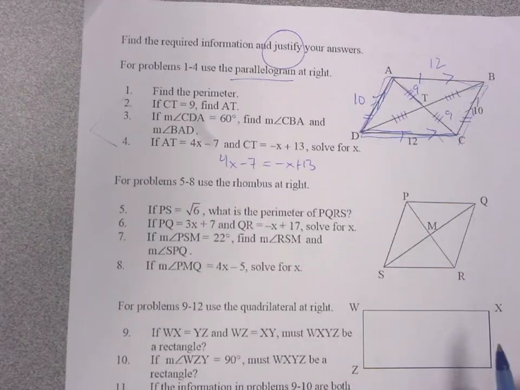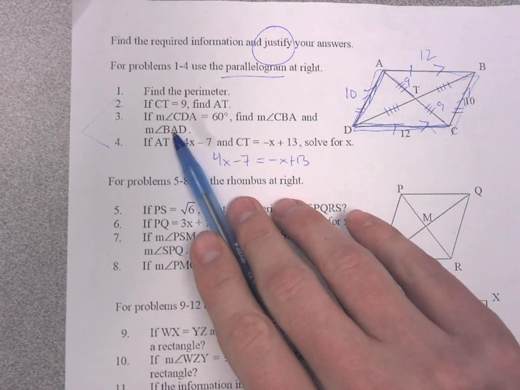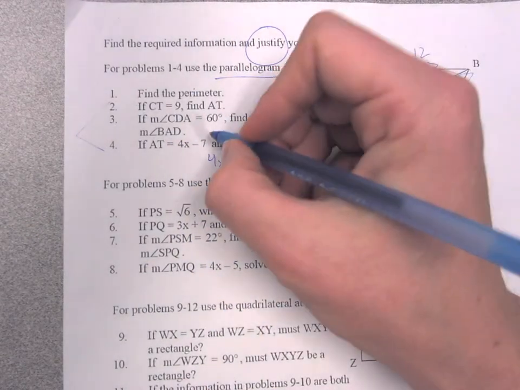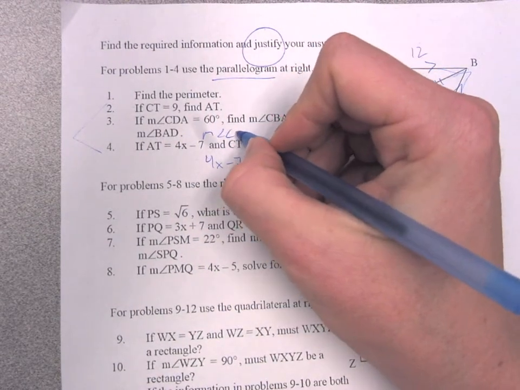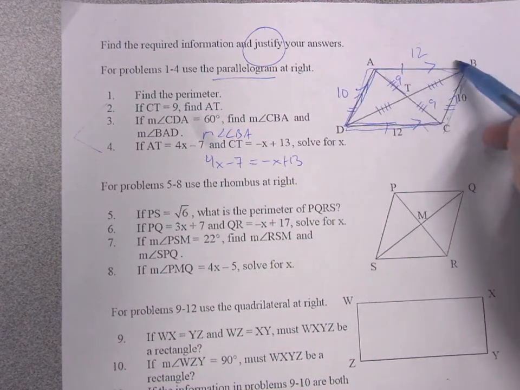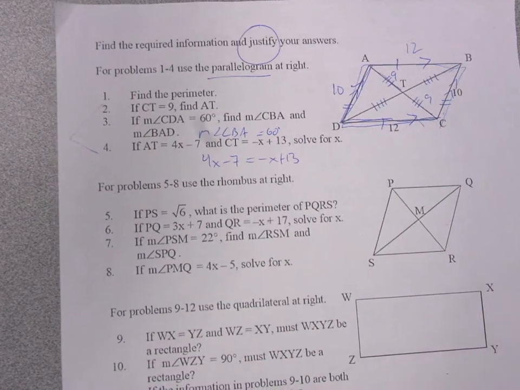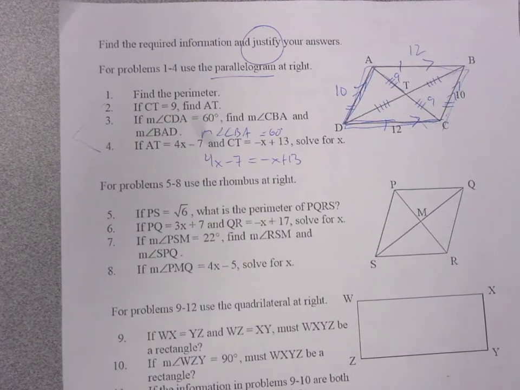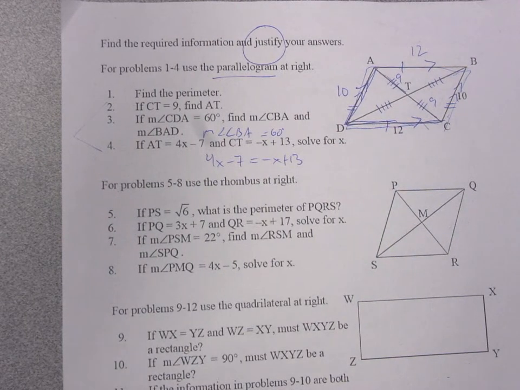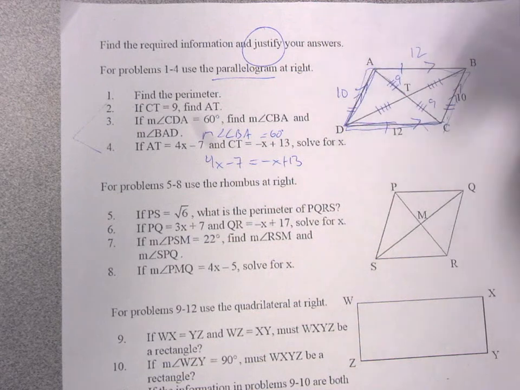That's totally fine. I'm okay with that, right? So like here, I would say measure of angle CBA is equal to 60 degrees. And the reason why would be opposite angles are congruent in a parallelogram. So you would write that out.